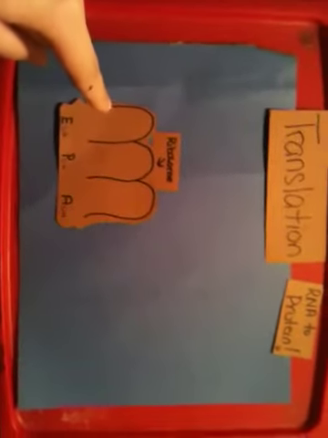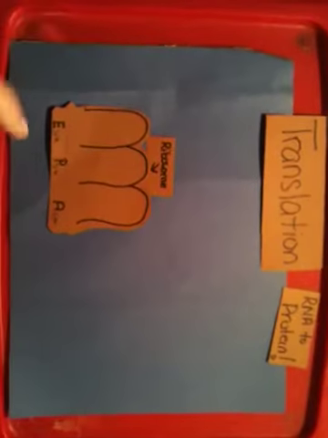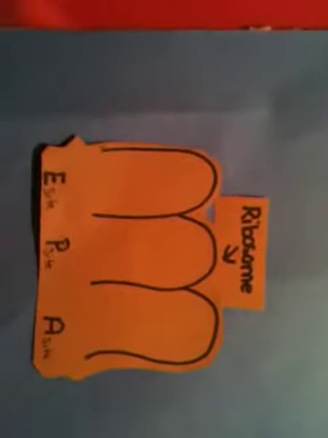Welcome to my presentation of translation. We will start with the ribosome complex, just chilling over there with three sites: the E site, the P site, and the A site. Their significance will be explained as we progress.